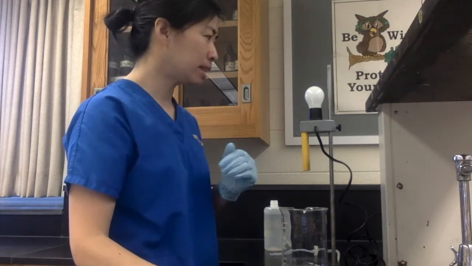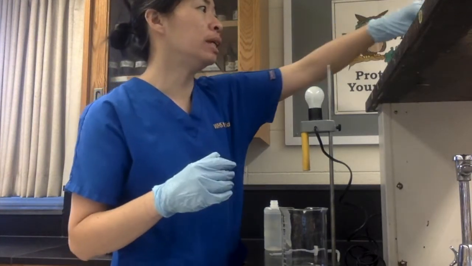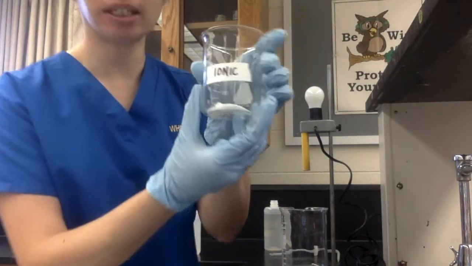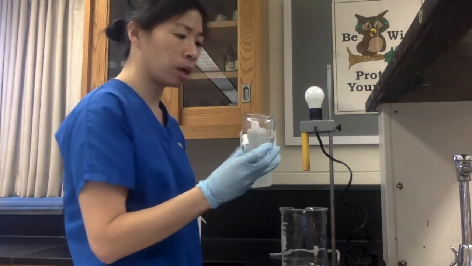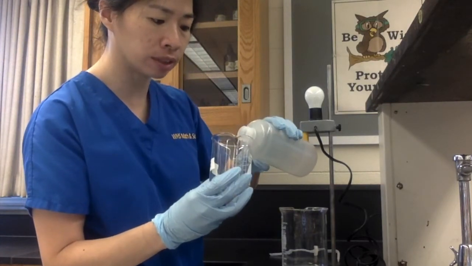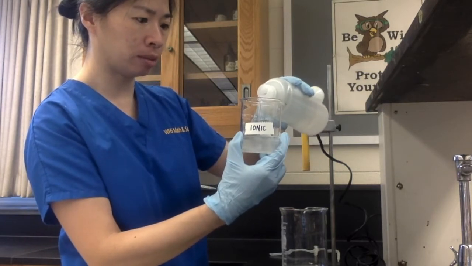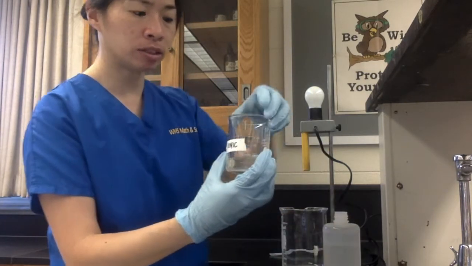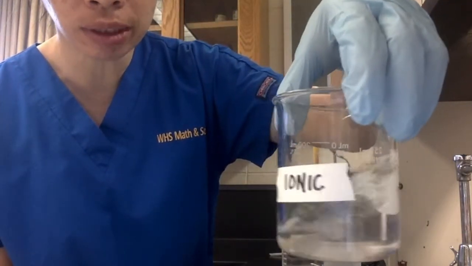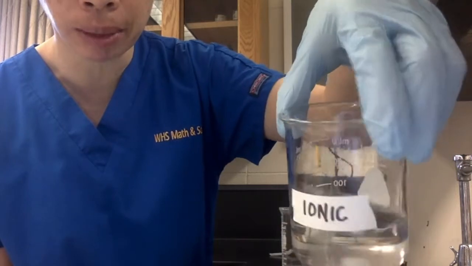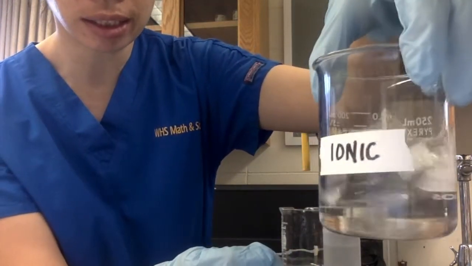Hi guys, here's the test for conductivity and solubility. So what I'm going to do is take my ionic compound here. You can see it says ionic, and I'm just going to pour some water into it and see if it dissolves. I'm going to pour somewhere around maybe 75 milliliters of water. You can see as I swirl it what's happening. There's that little bit down here of the solid.